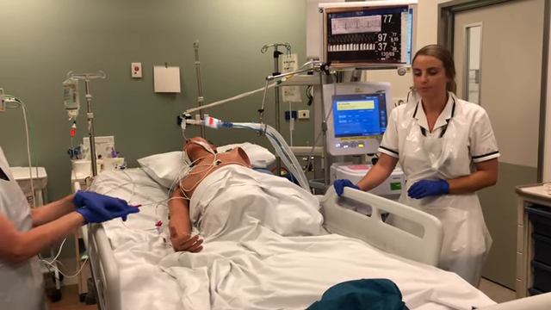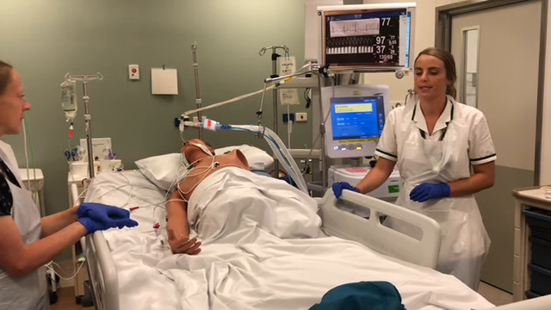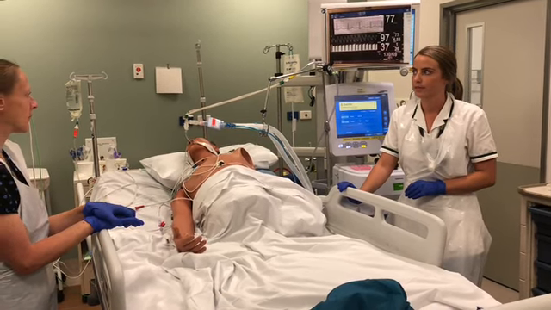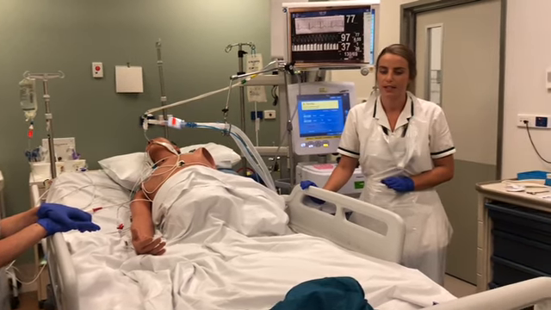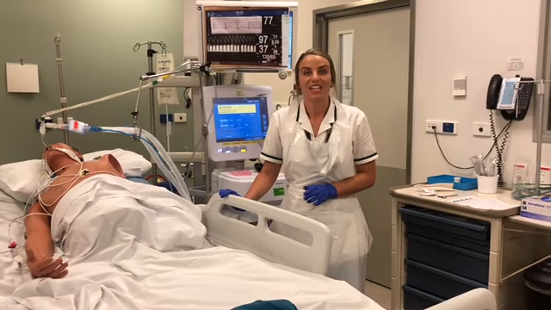Evacuation equipment. Yes. Stethoscope. Yes. And no drug allergies documented on the drug chart. That's right. That brings us to the end of section C.